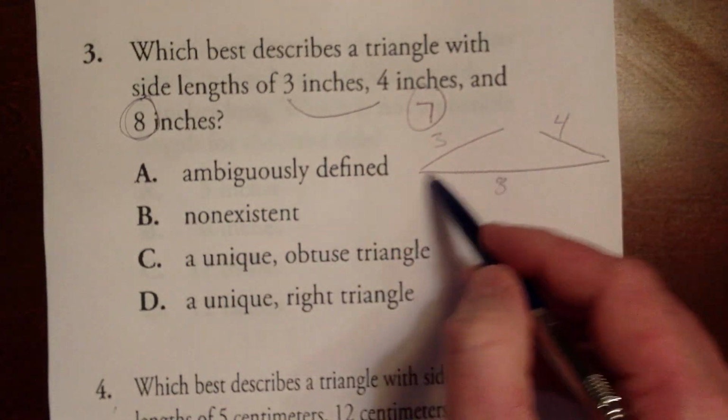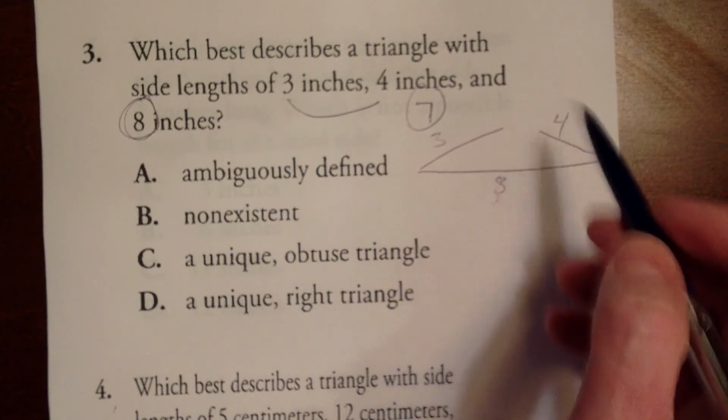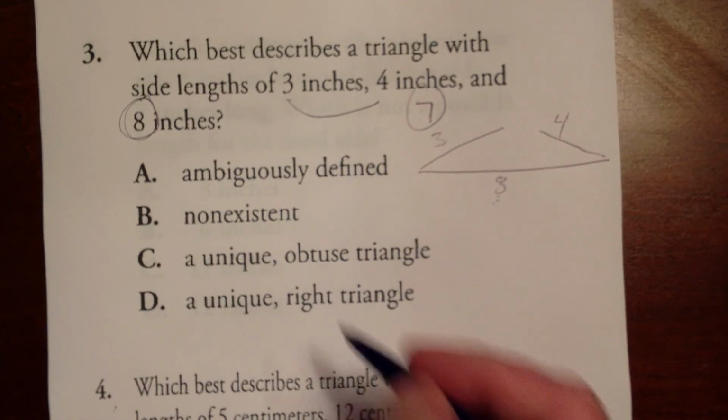And this is 4. These aren't long enough to meet up. In fact, they'd have to be larger than 8, much less be less than 8. So that will not work. That is called a non-existent triangle.